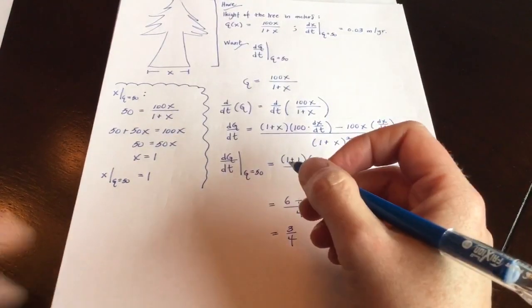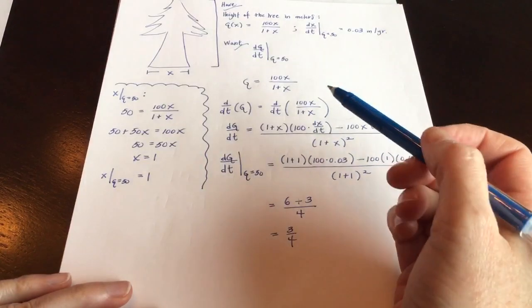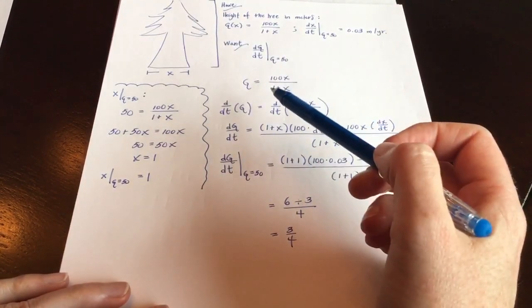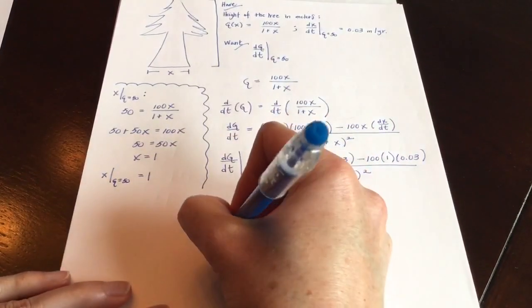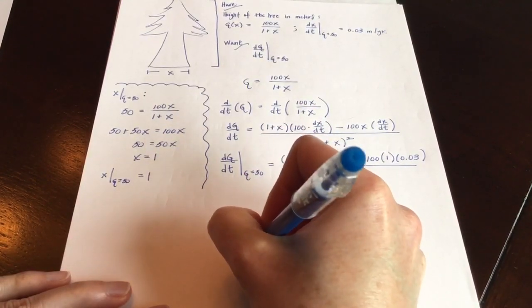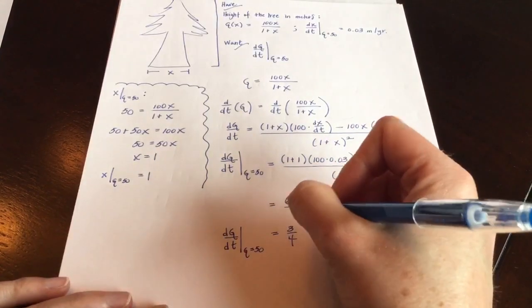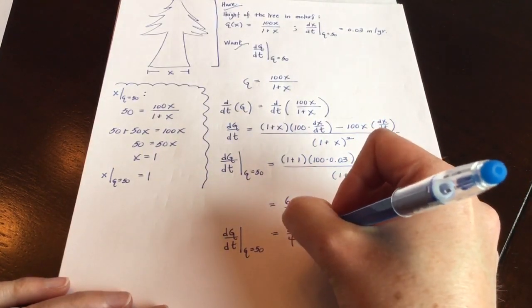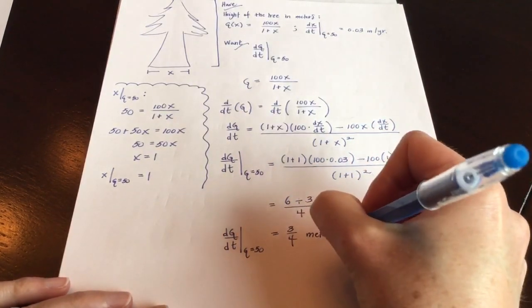All right, and then 3/4 what? We were finding the rate of change of the height of the tree with respect to time at this moment. And so that would be 3/4 meters per year.